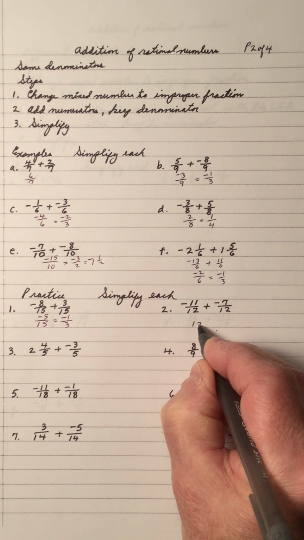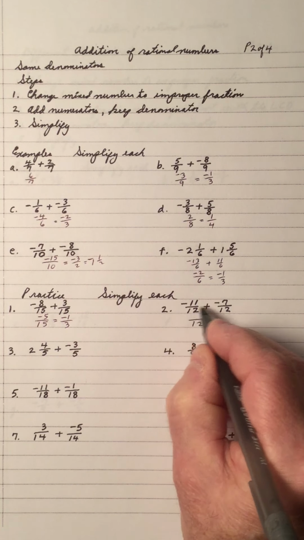Common denominator is 12. We add our numerators. We get a negative 18 and a negative 18. 6 goes into both of them. 6 goes into 12, 2. 6 goes into negative 18, negative 3. And 3 over 2 is 1 and 1/2 and is negative.